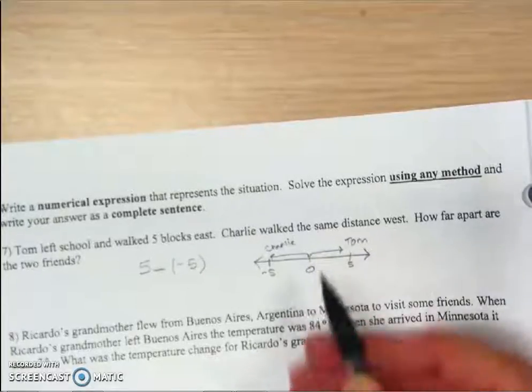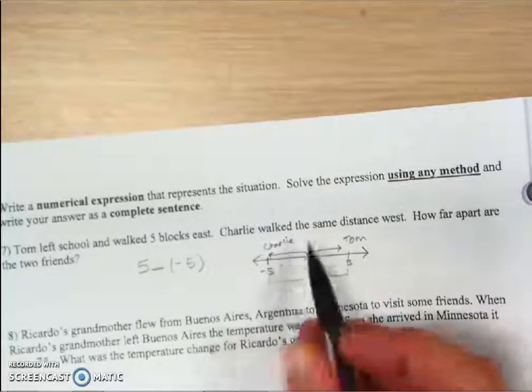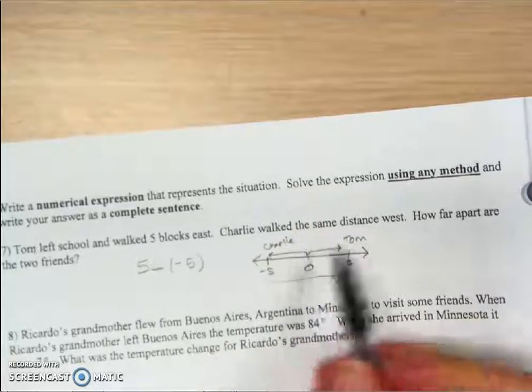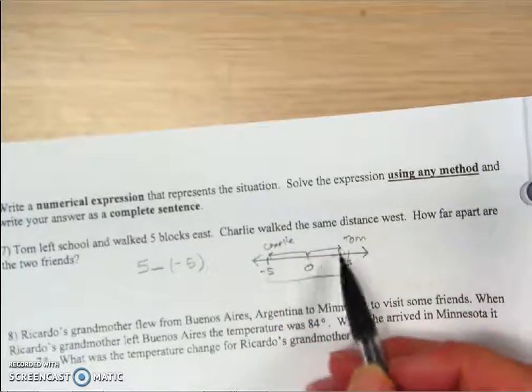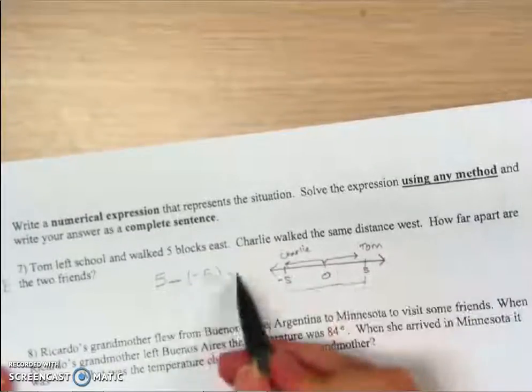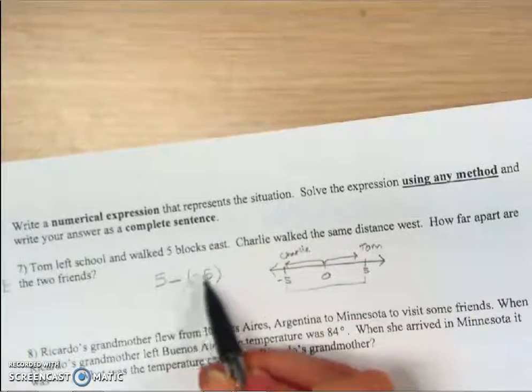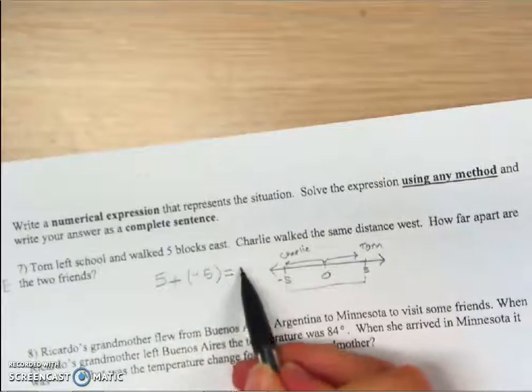So we're looking at the difference between negative 5 and positive 5. If we count all those steps, or if we're thinking distance here, there's 5 going that way and 5 going that way. So it's the difference between 5 and negative 5. We would add the opposite, and we would get 10.